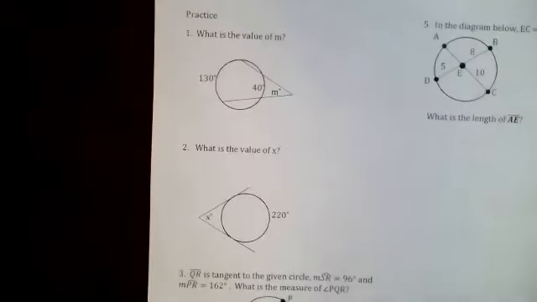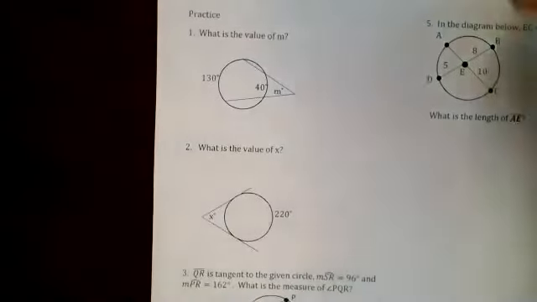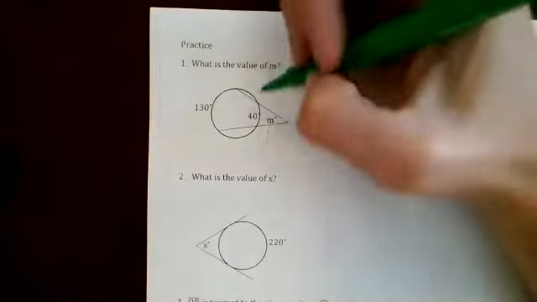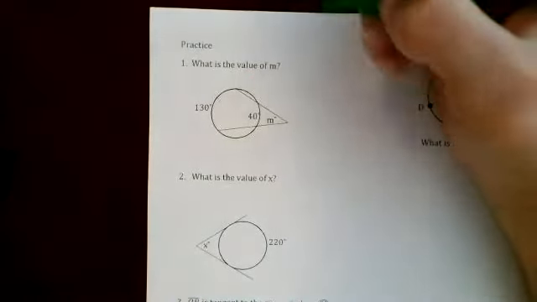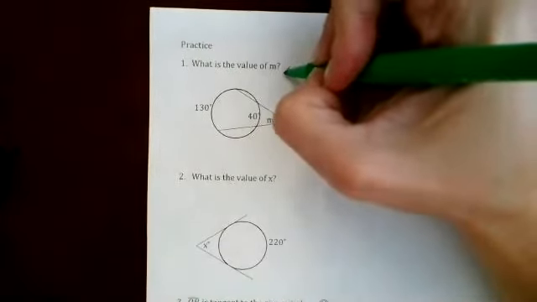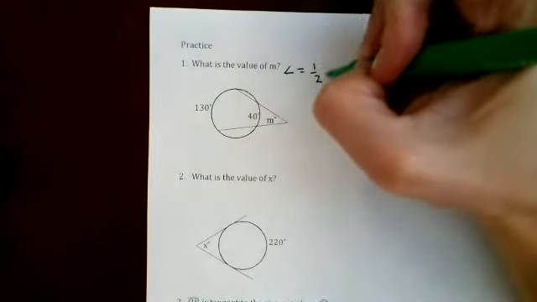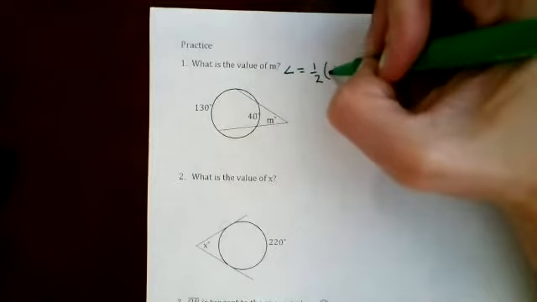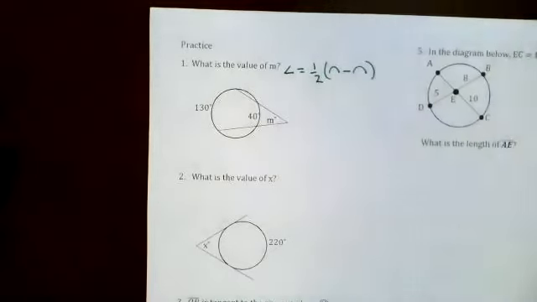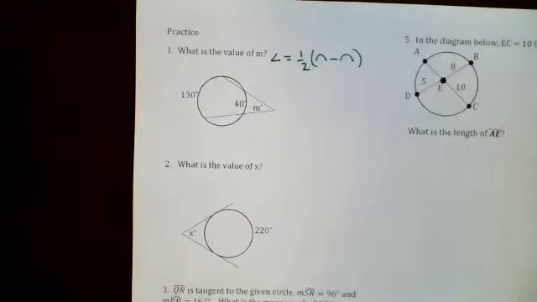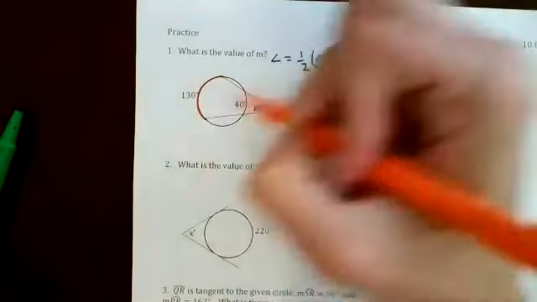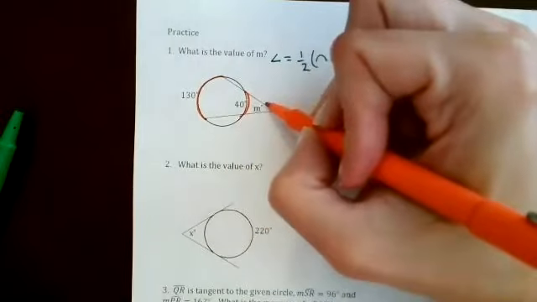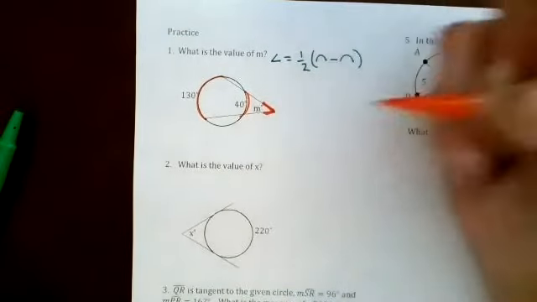All right, so on your review, the next page, here we have a secant and a secant. So that formula was that the measure of the angle was equal to 1/2 arc minus arc. In this case, we've got 130 is this arc, 140 is this arc, and we're solving for this angle.